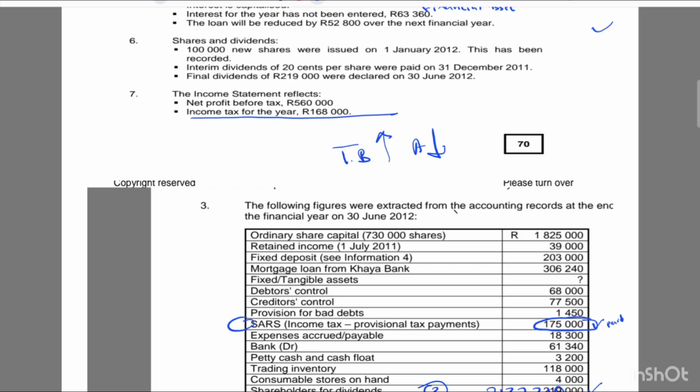and if you have that scenario, it means that you overpaid SARS. SARS is owing us. So how are we going to get the amount that SARS is owing us? We paid 175. In fact, we are owing 168,000. Then the difference will be how much? It will be 7,000. So that means SARS is owing us, we are having a debit balance.